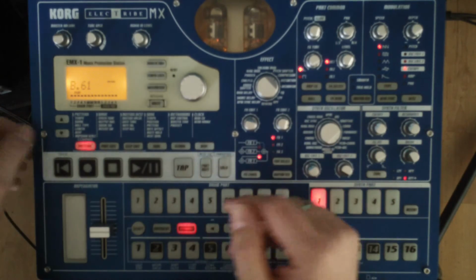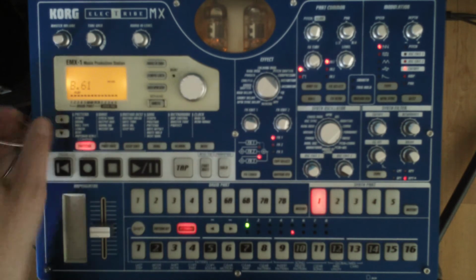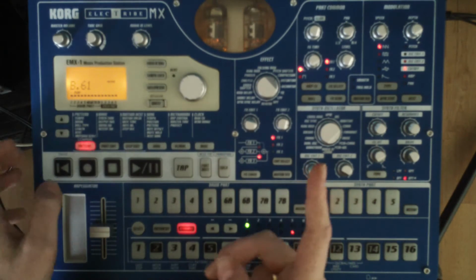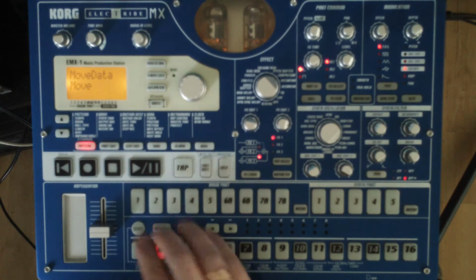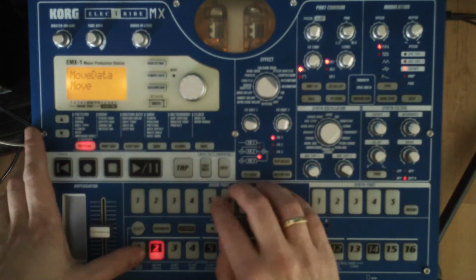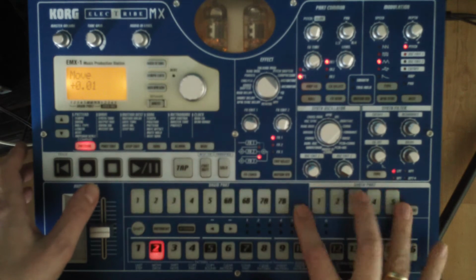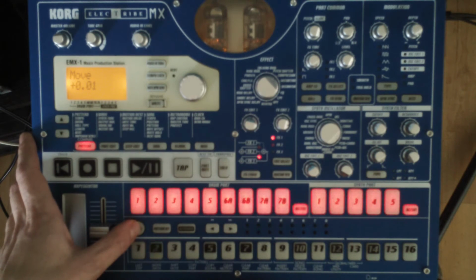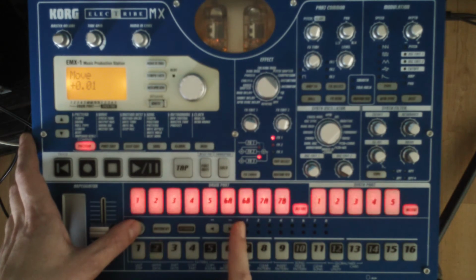Okay, so what I need to do is change the length to 8, and then isolate a region in which this transpose change should happen. So now what I need to do is move data, take all the parts, also the accent parts, and move them until I have the part that I want to edit on bar 1.